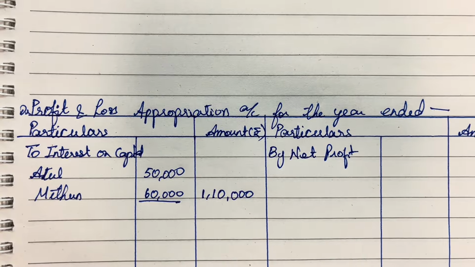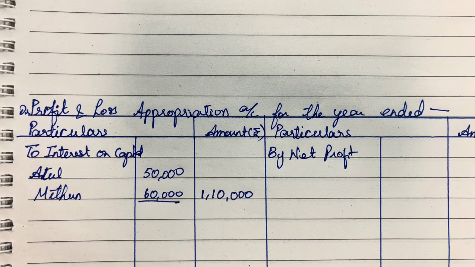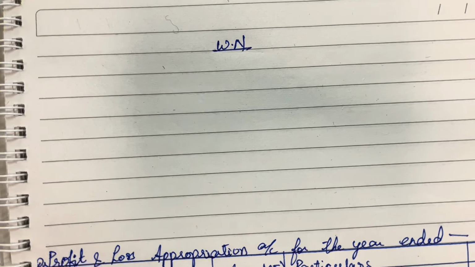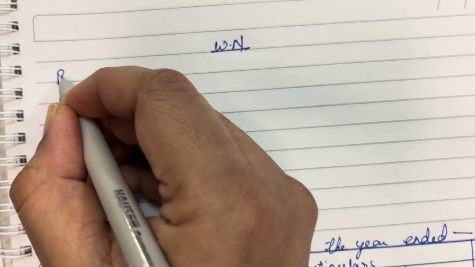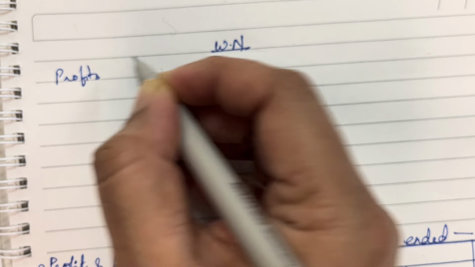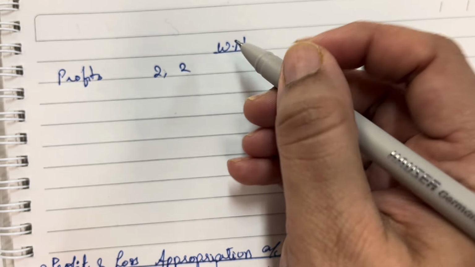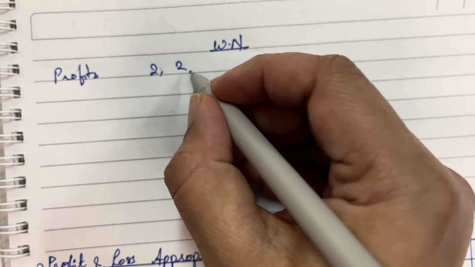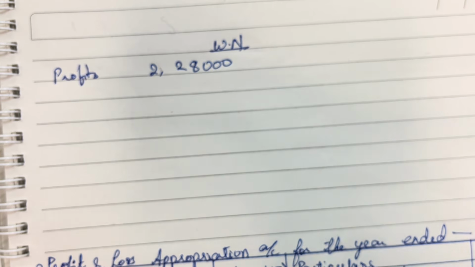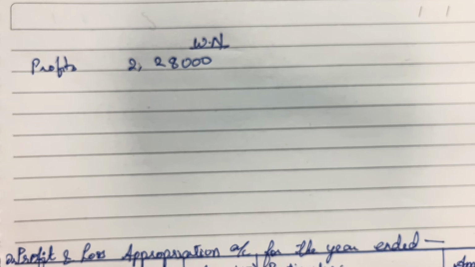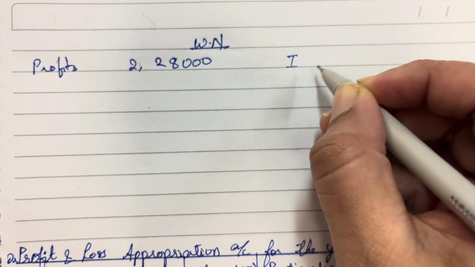We have a little calculation to do for the net profit. The profits provided are 2,28,000. Now we have the interest on loan as well.